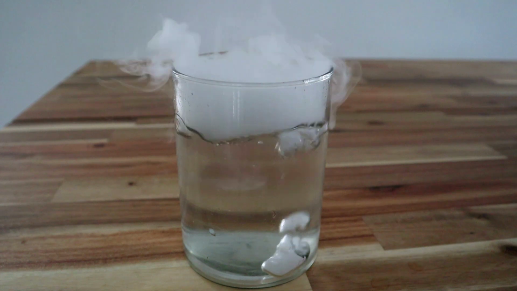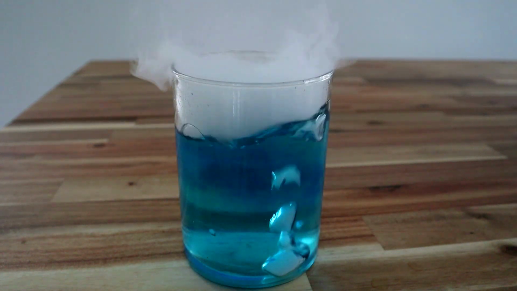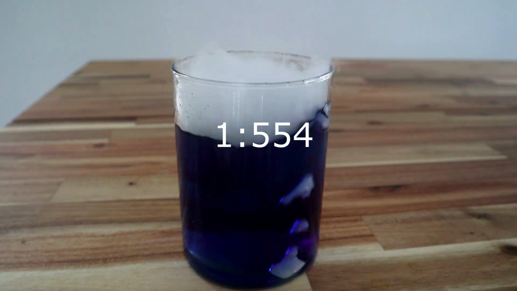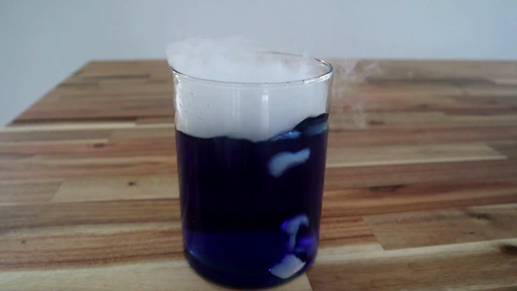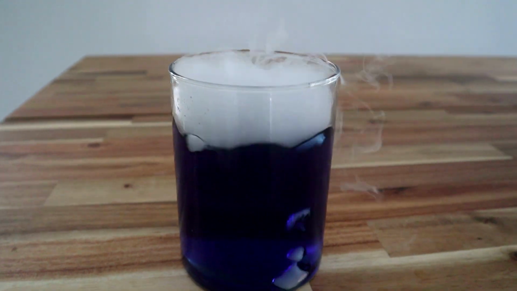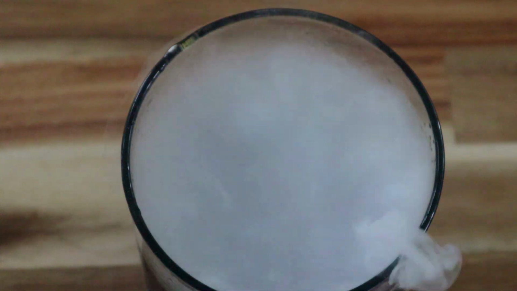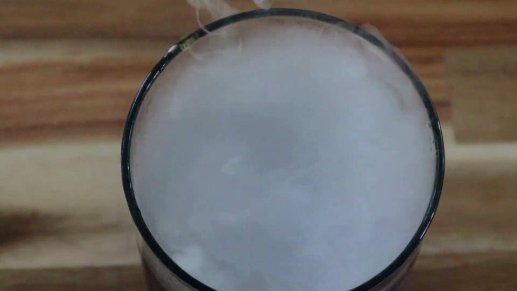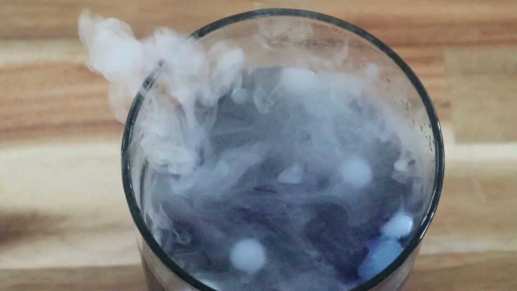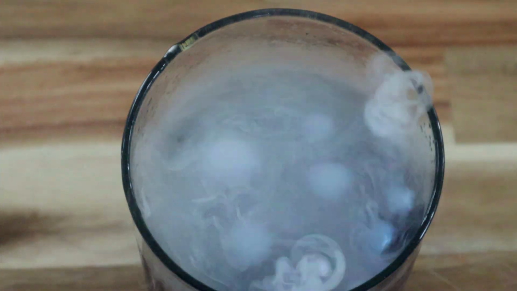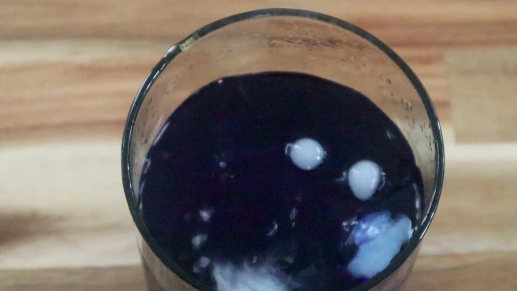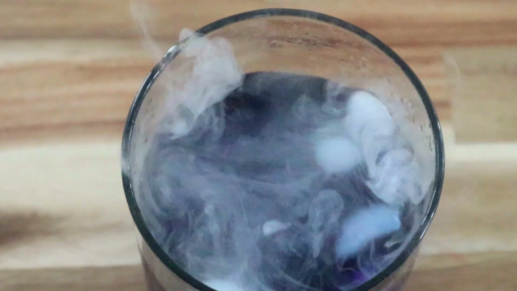Let's talk about the expansion ratio of dry ice. It's approximately 1 to 554. In other words, 1 unit of dry ice expands to 554 units of gaseous CO2 during sublimation. Dry ice is a solid form of carbon dioxide, one molecule of a single carbon atom bonded to 2 oxygen atoms. Dry ice is colorless, odorless, and non-flammable, and can lower the pH of a solution when dissolved in water, forming carbonic acid.